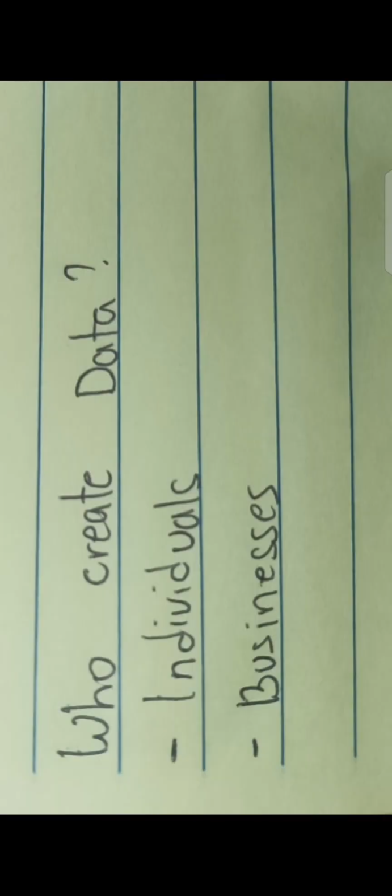Next is, who create data? Sino nga ba ang gumagawa o nagcre-create ng data? So, walang iba kundi ang individuals. Individuals means tayo at businesses.